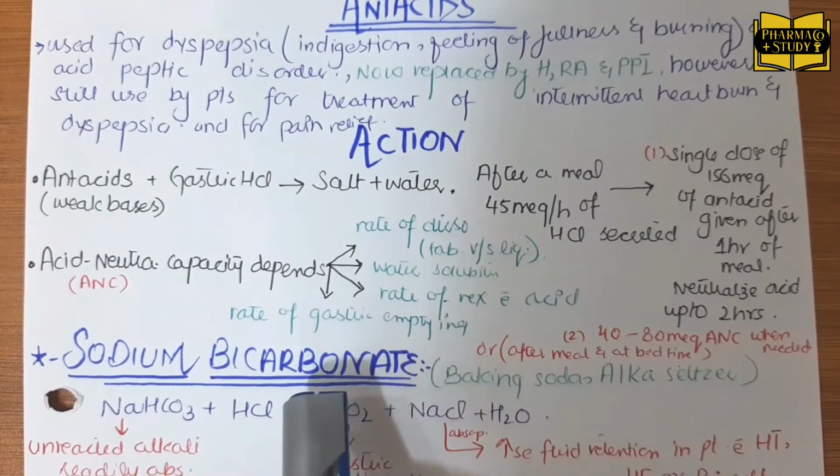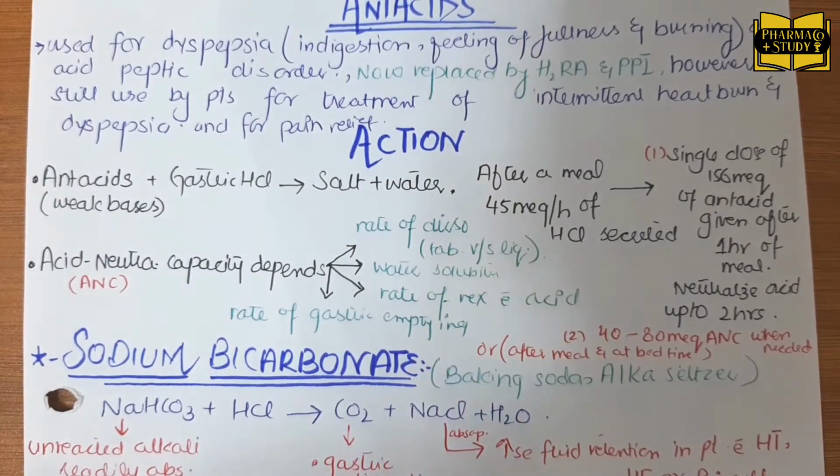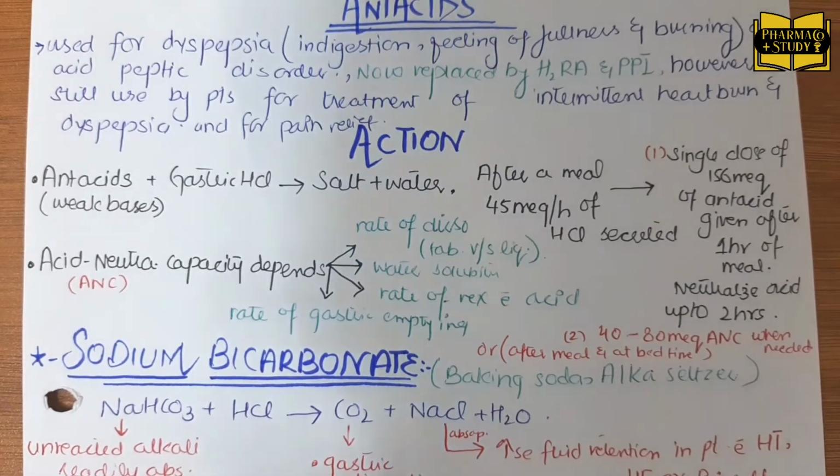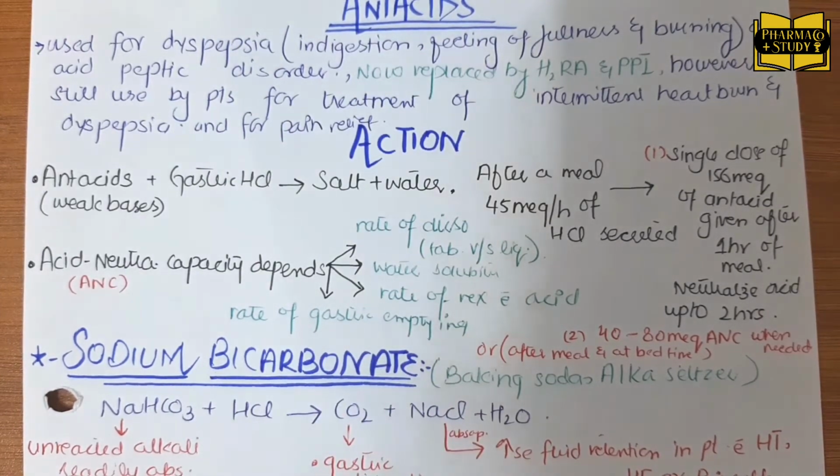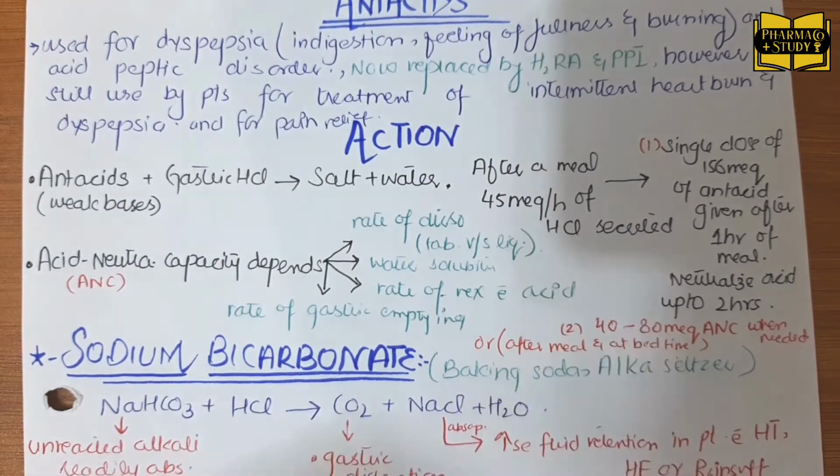This is also very important, and we will see that the agents that come under the class of the antacid have different rates of reaction. Third, and the fourth one is the rate of gastric emptying. What is the rate of gastric emptying? It is also very important. The drugs that are classified as antacids.